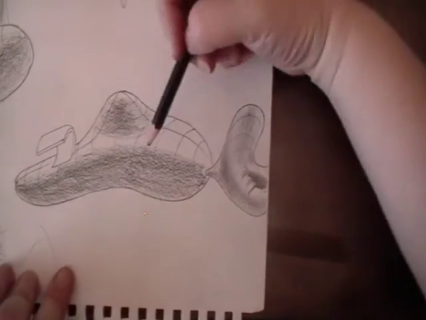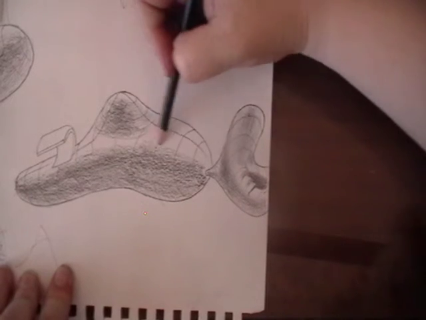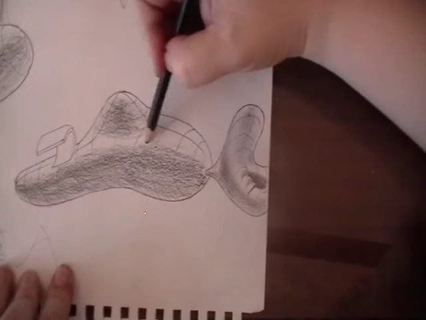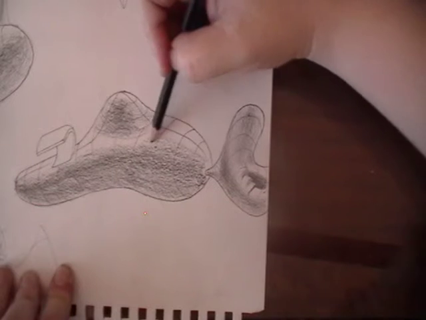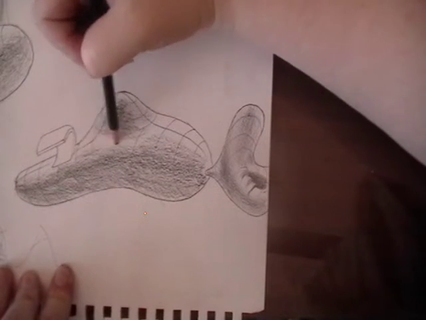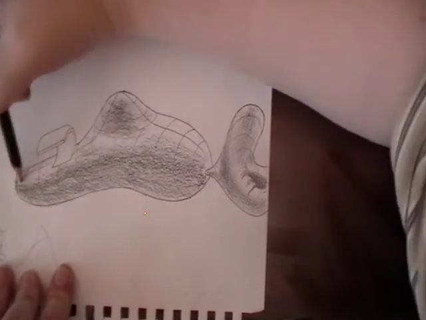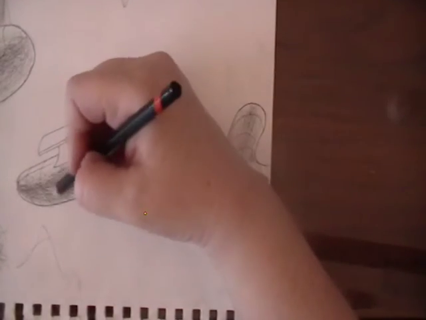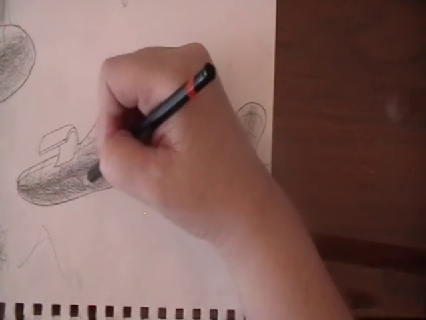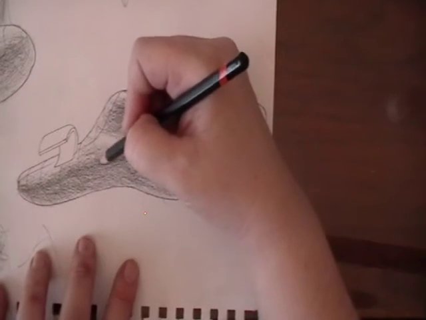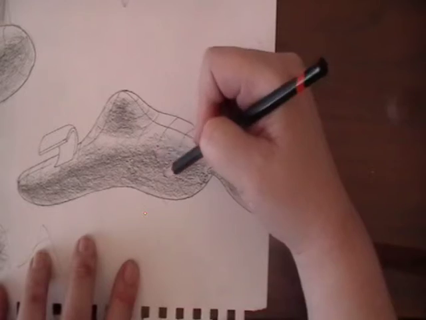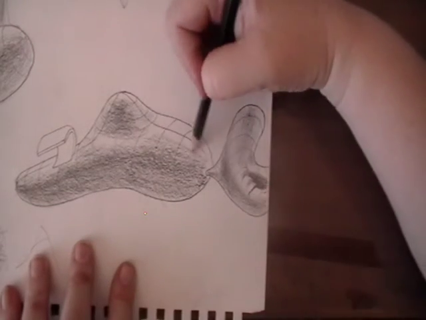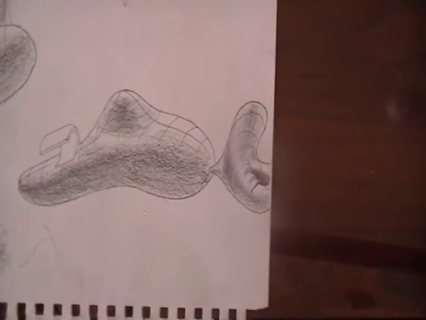Okay, so now we have it filled in a little better. It's a little liney, so I'm going to fix it. Okay, so now we have the basic shape here.